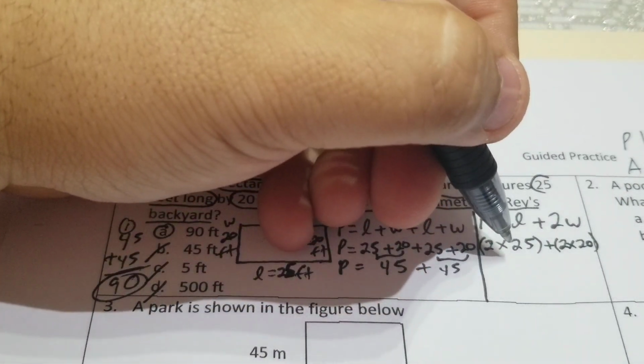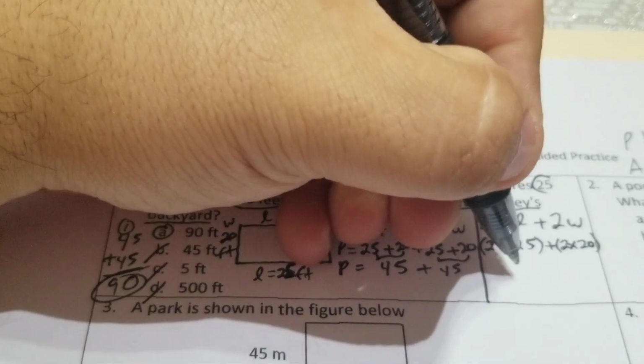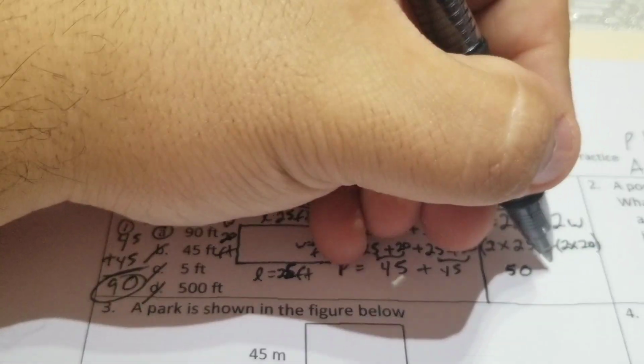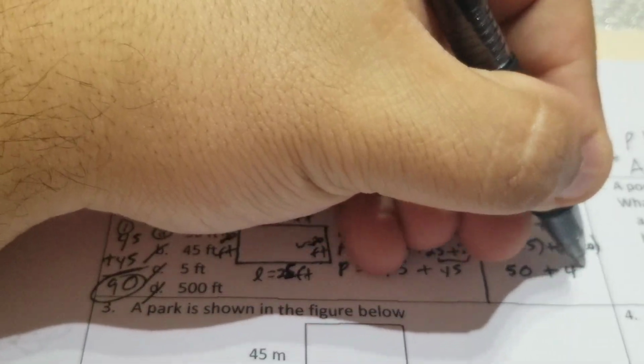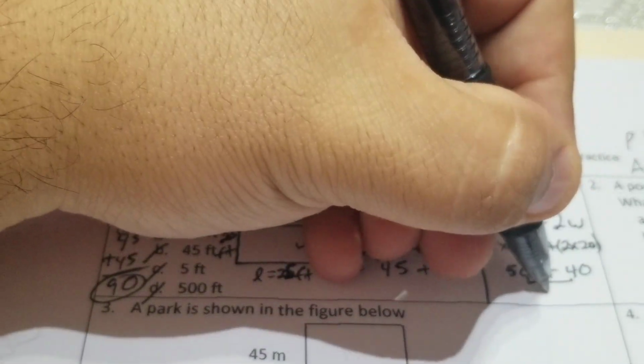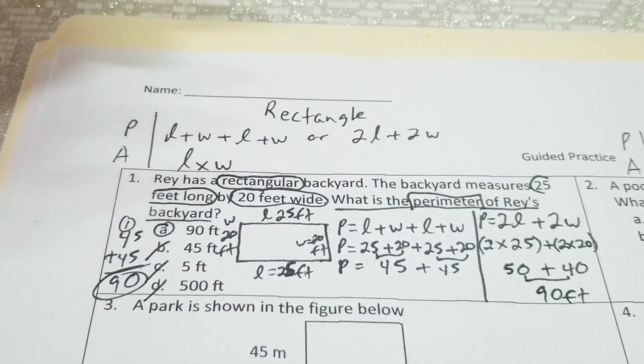So 2 times 25, think of it as 2 quarters. 2 quarters adds up to 50 cents. That gives me 50. 2 times 20 is 40. And if we add those two numbers together, they also give us 90.